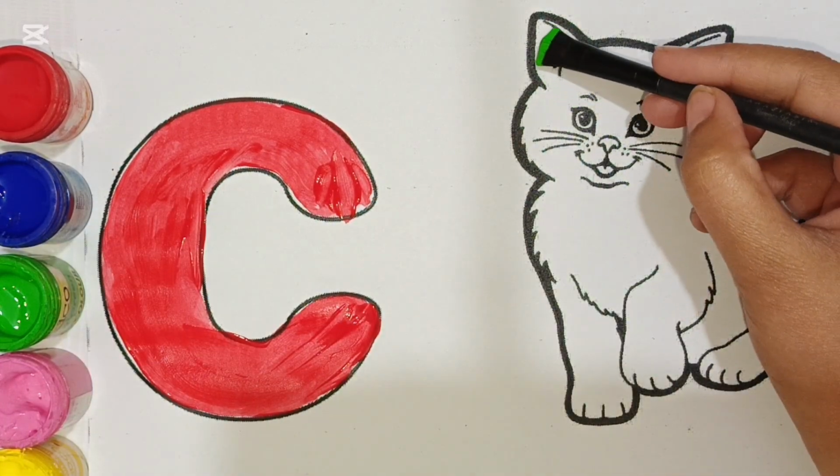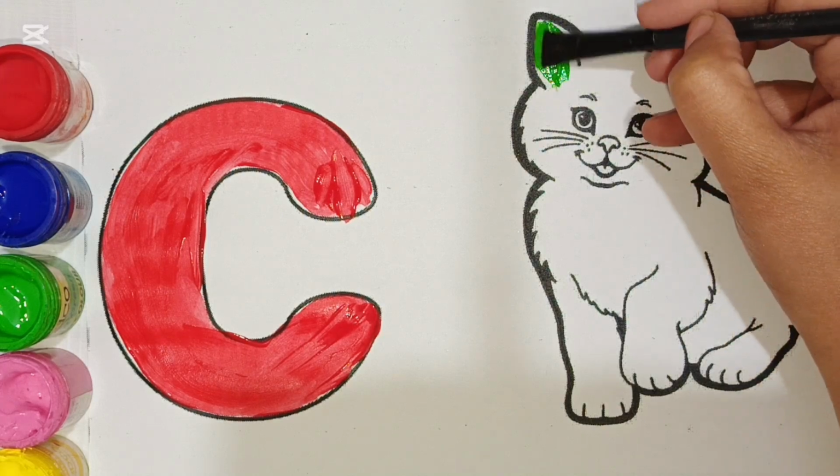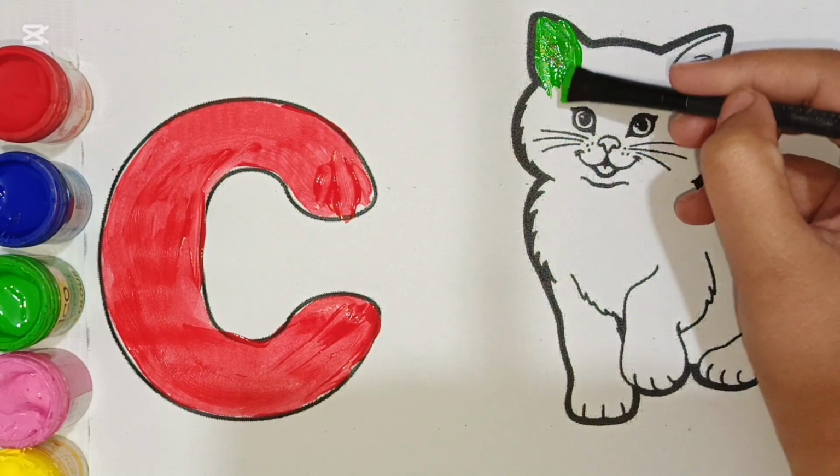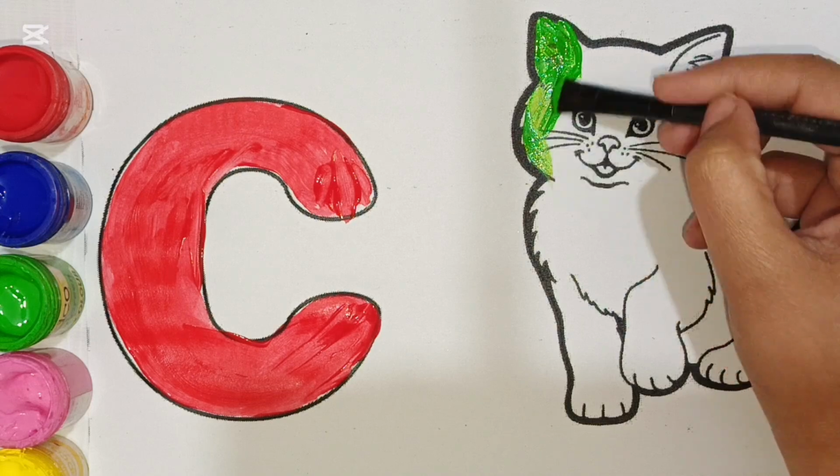Now we fill green color in cat. C for cat.